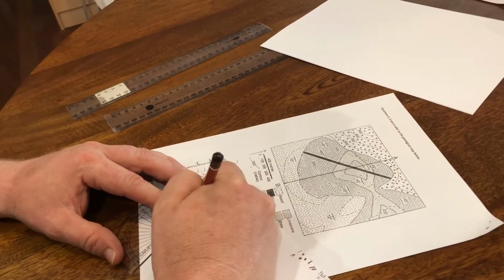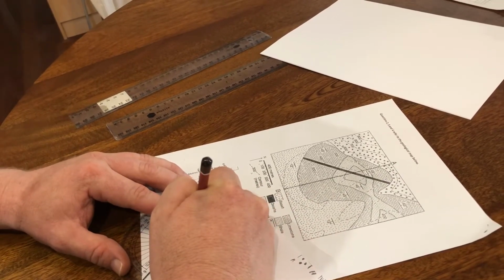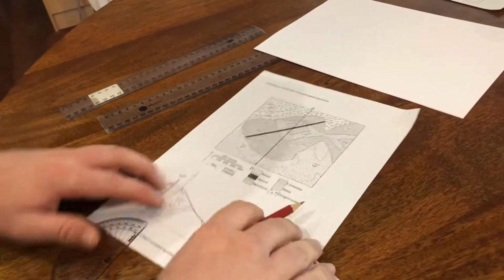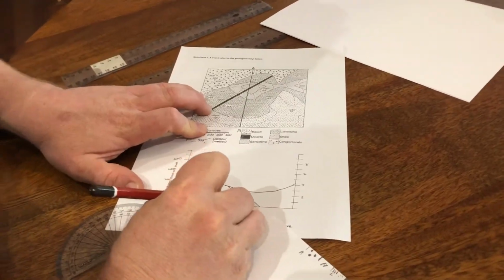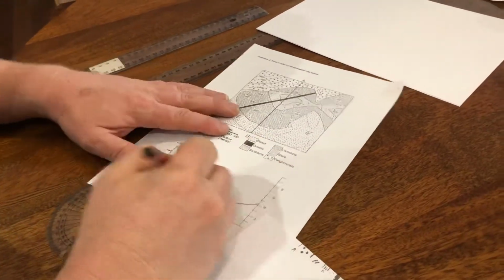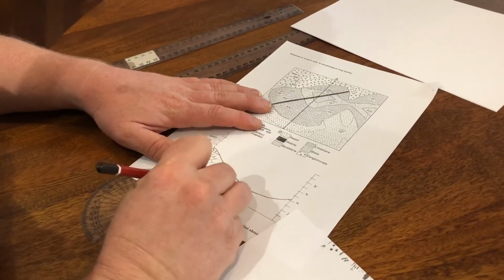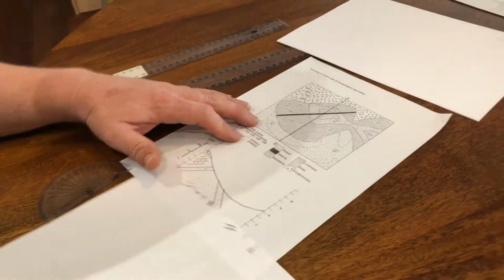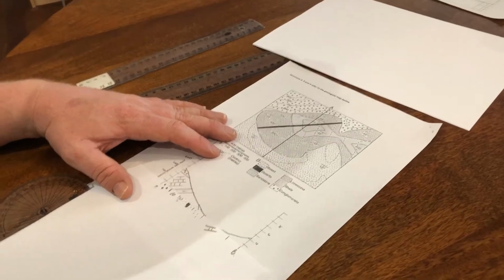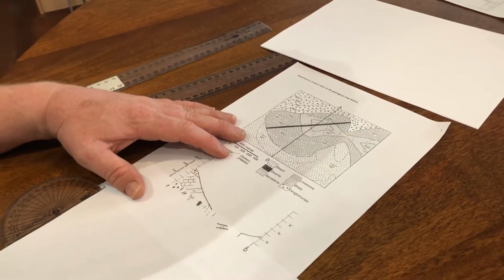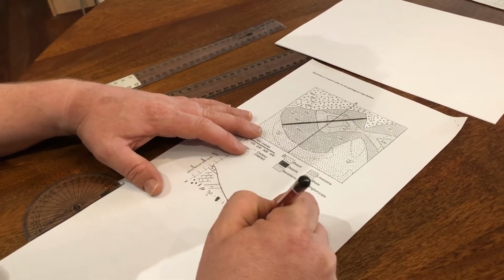Okay. Alright, good. So there's our shale. And in the middle we've got the sandstone. And let's draw in where the limestone goes, because that's also on a 45-degree angle. There.